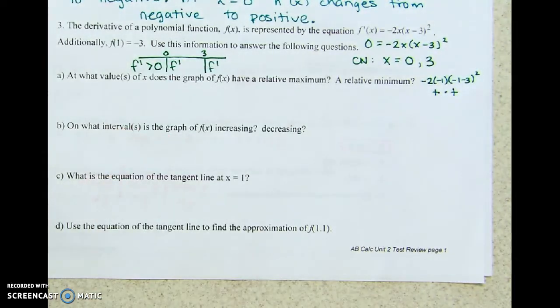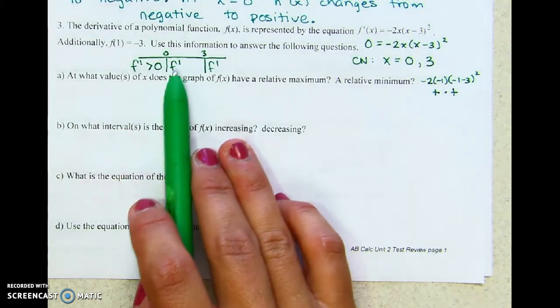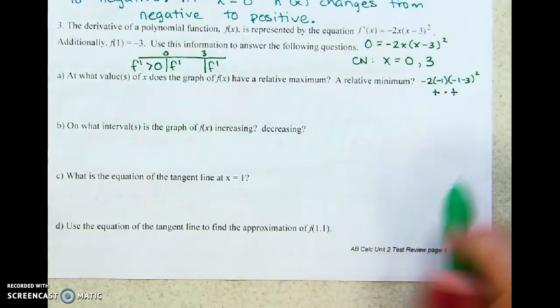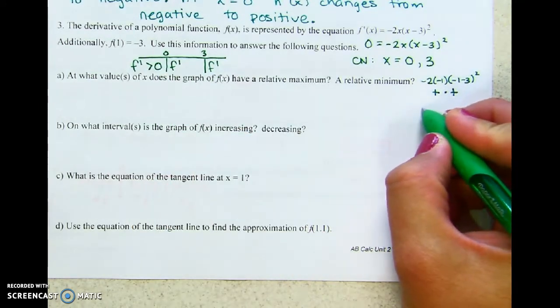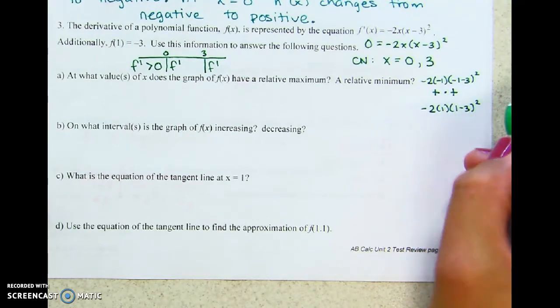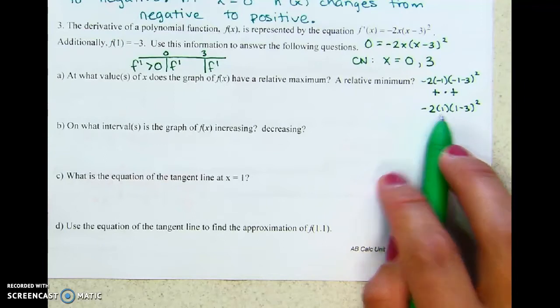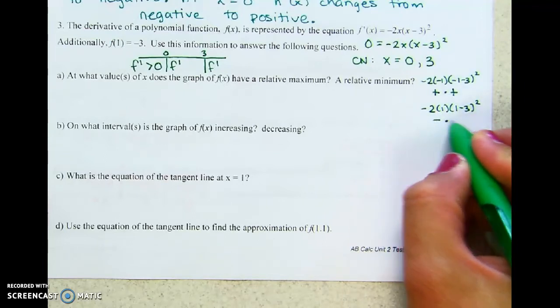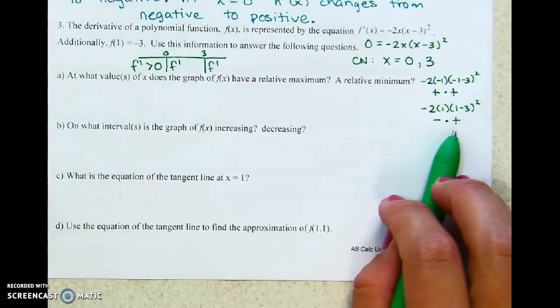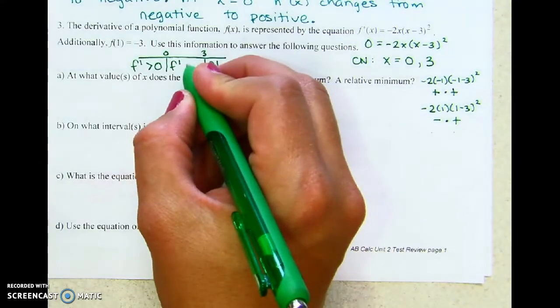See how quick we do that? Let's plug in a number. What's between 0 and 3 that we can plug in? 1. So let's plug in +1. And we have a negative times a positive. It's a negative. And then anything squared is a positive. So I have negative times a positive is a negative.